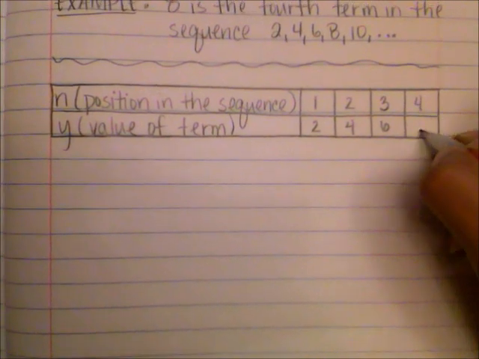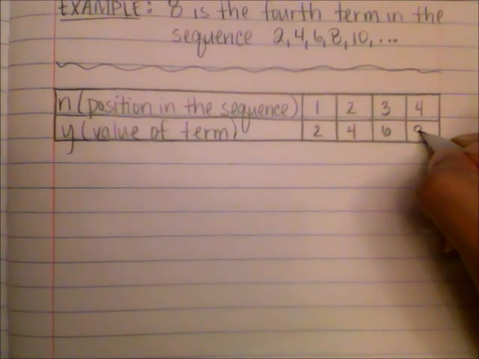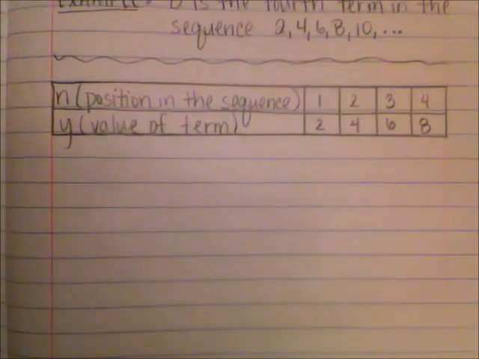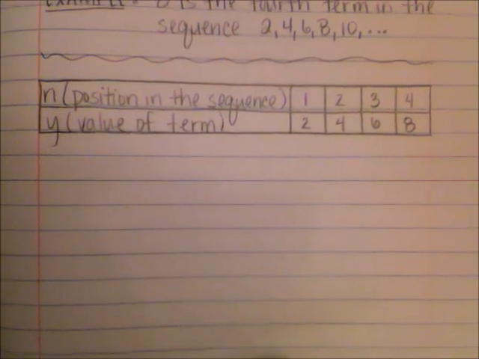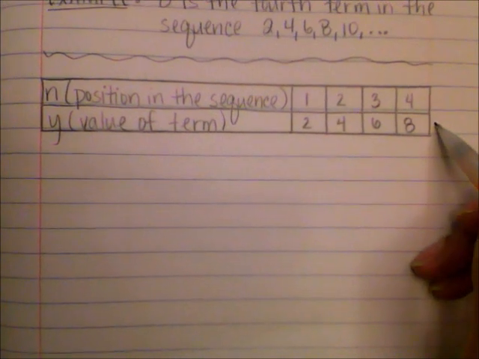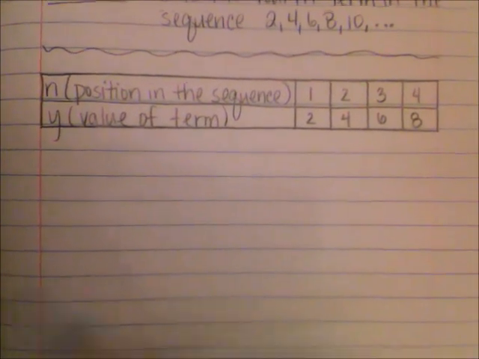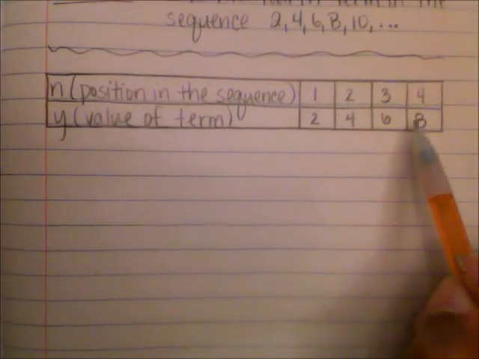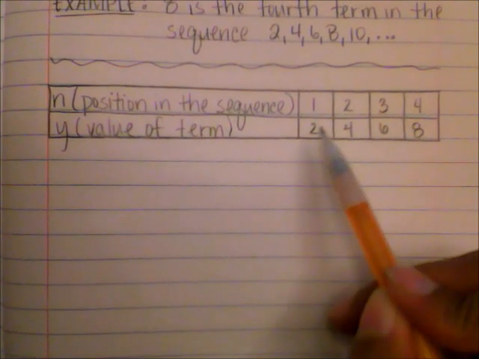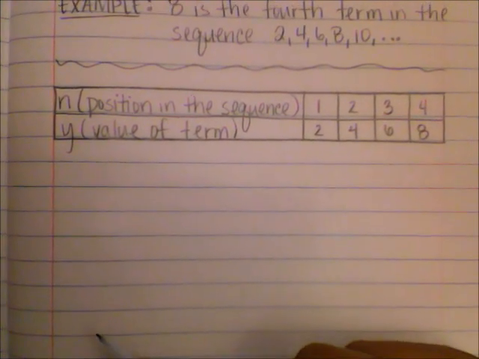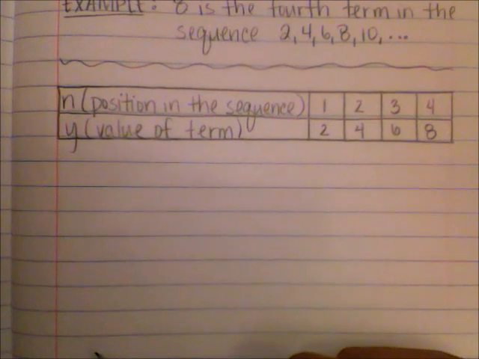And the fourth number in the sequence was 8. Now you might be wondering what happened to 10. I just left it off. I mean, you can include it as the fifth term and put 10 down here. But I think we can start with the first 4 numbers and try to figure out a pattern using these first 4 numbers. Alright, so take a moment and look at this table.